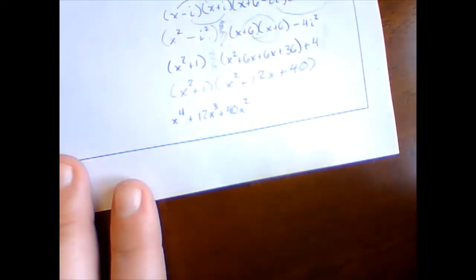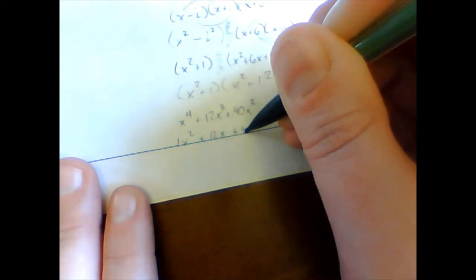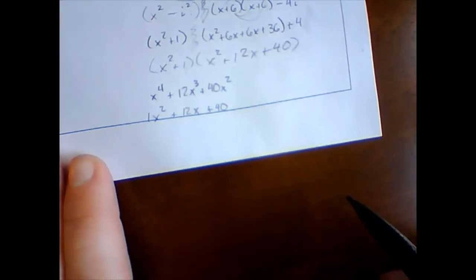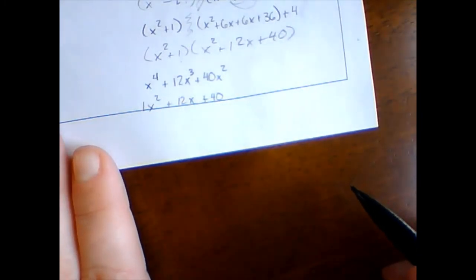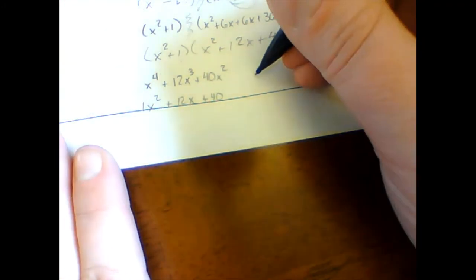And then the next part's easy. We're going to times it by a 1, so we basically just copy it down, because multiplication with 1, always nice. I am going to throw a 1 in front of my x squared because it's got a like term, and sometimes toward the end of these problems, it's really easy to forget that, oh, you do have a 1 there that you have to add in.